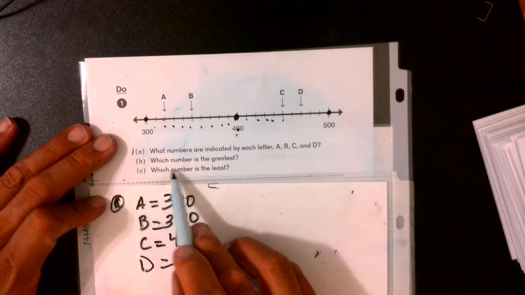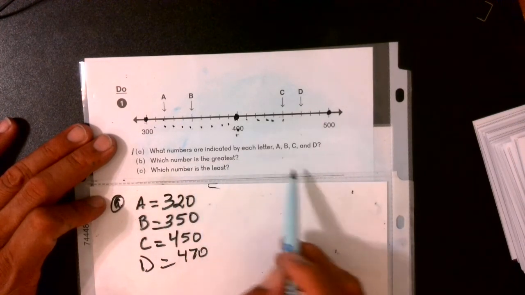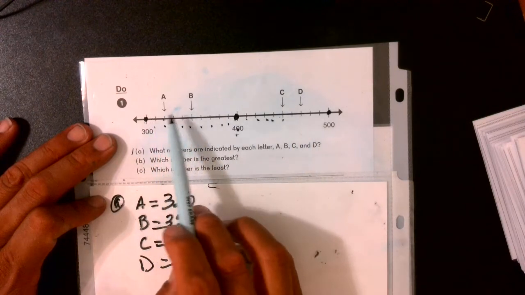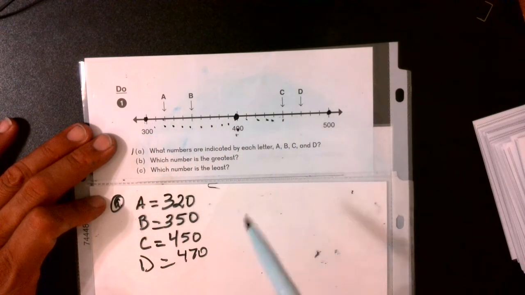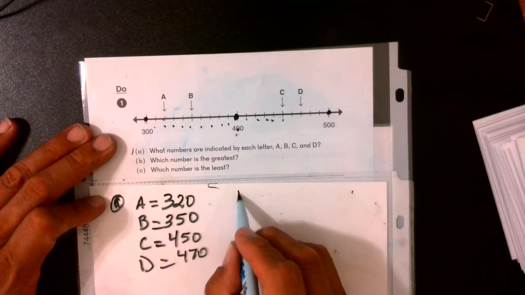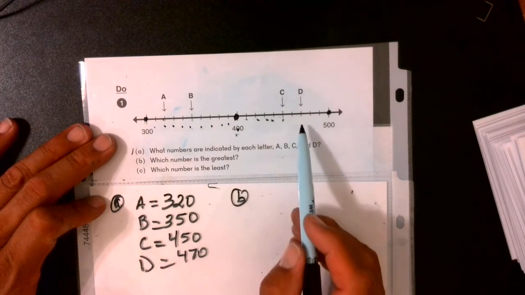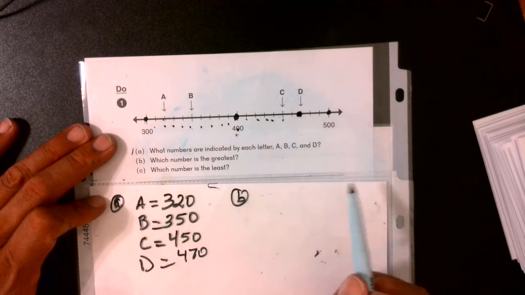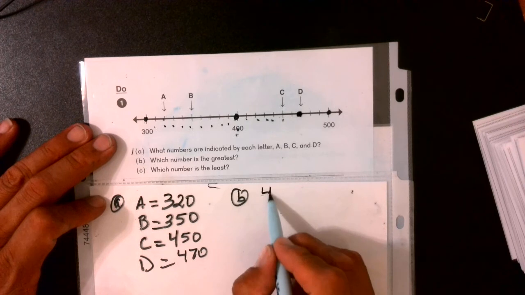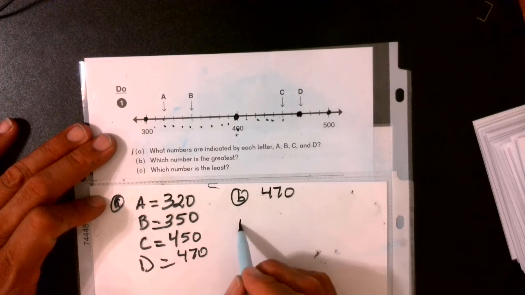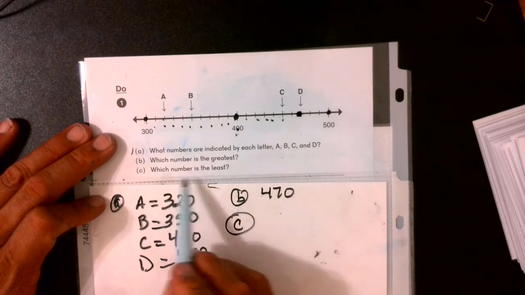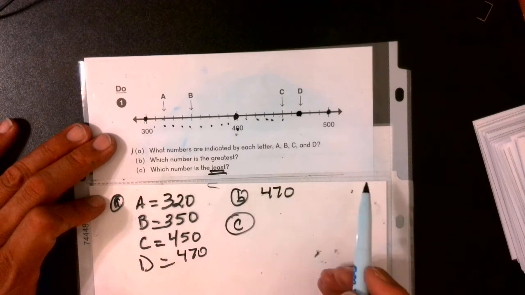Then it says, which number is the greatest? So out of A, B, and C, which is the greatest? Remember, the greatest means the biggest number, which is going to be what? D, which is going to be what? 470. Now C says, which is the least?